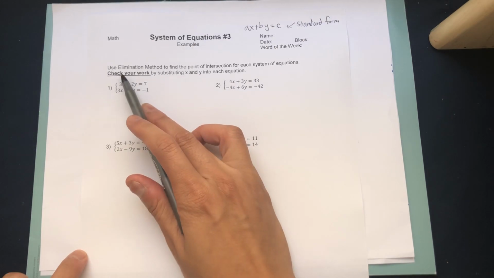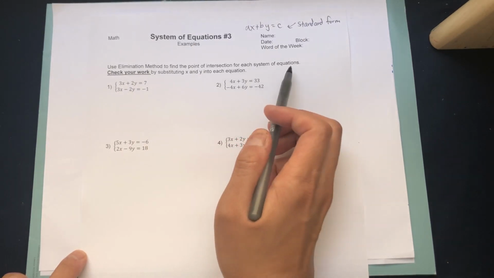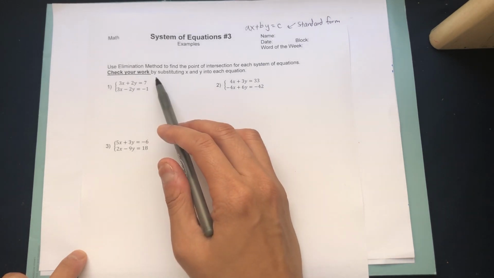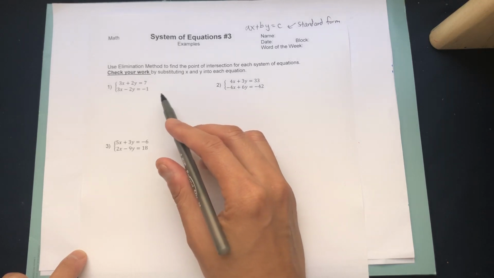With that said, we're going to start by reading the instructions. Use the elimination method to find the point of intersection for each system of equations. Check your work by substituting x and y into each equation. So we're going to try that out for the first one.